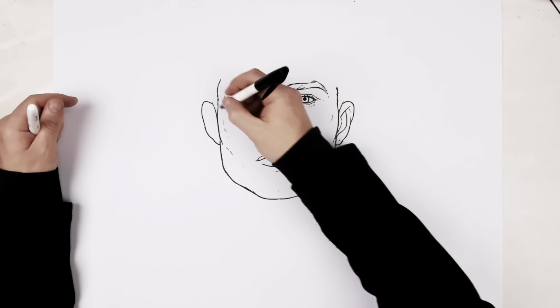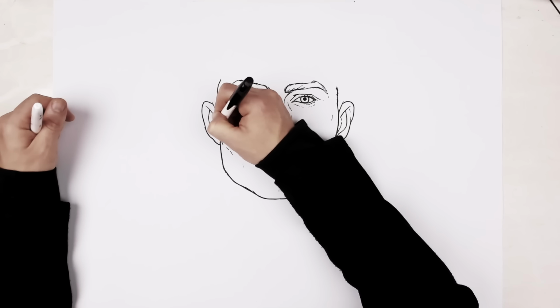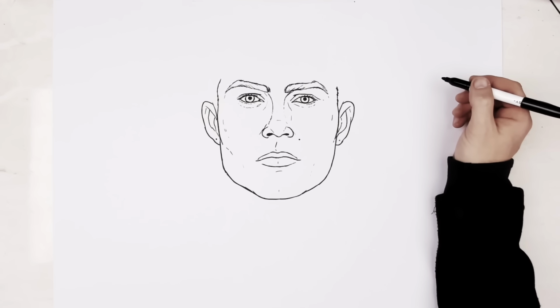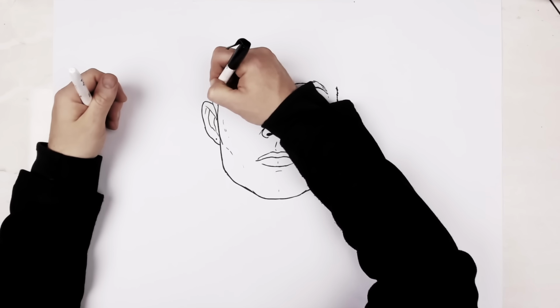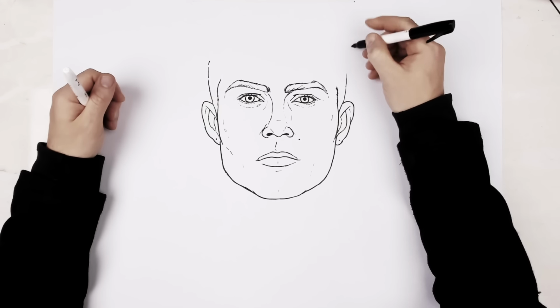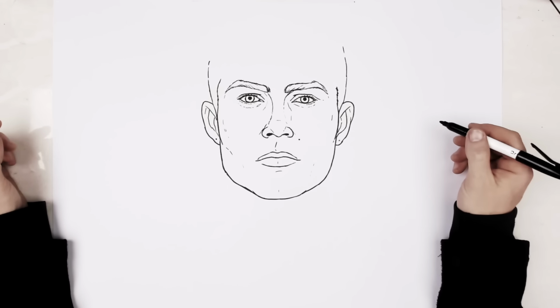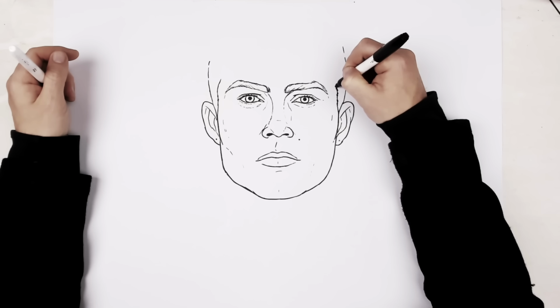He's got piercing lines, piercing holes just where his earrings go. And then like the side of his head basically goes that way. And then the hairline just comes in.